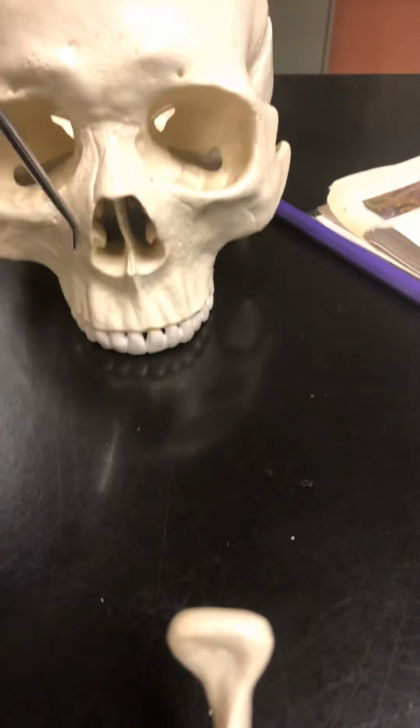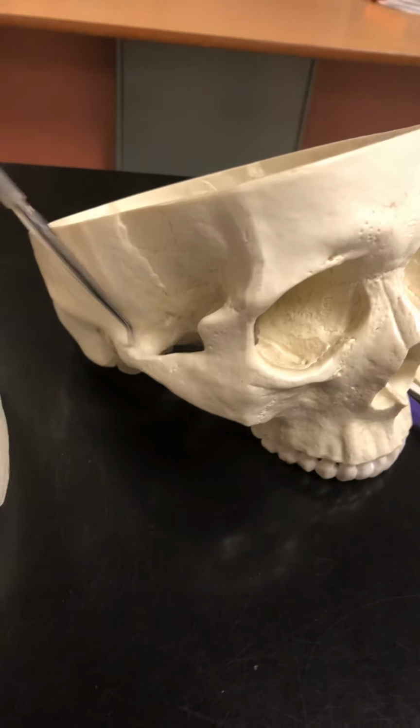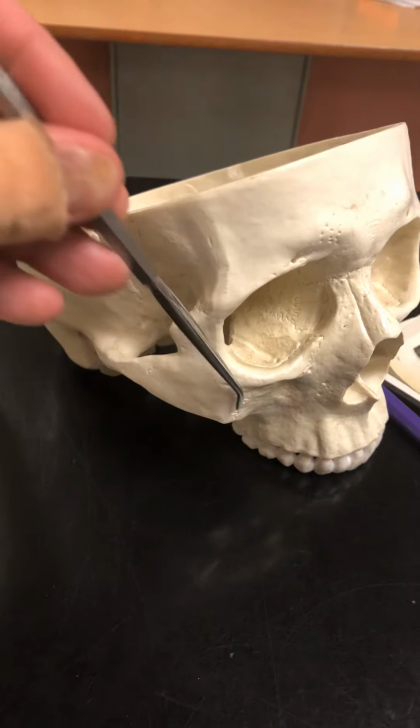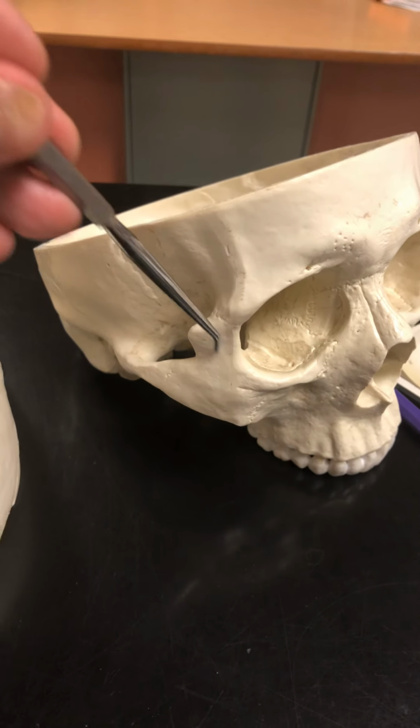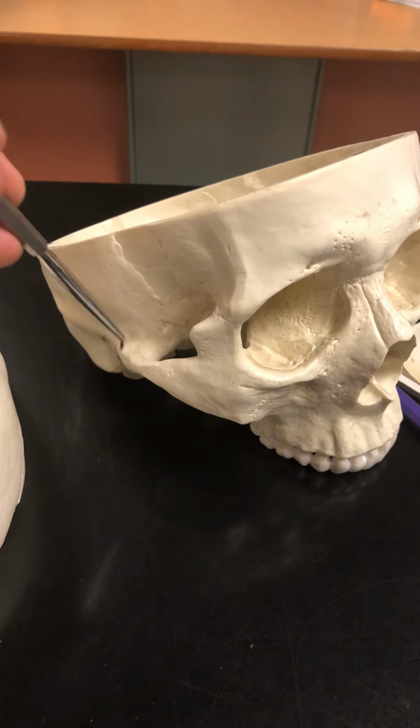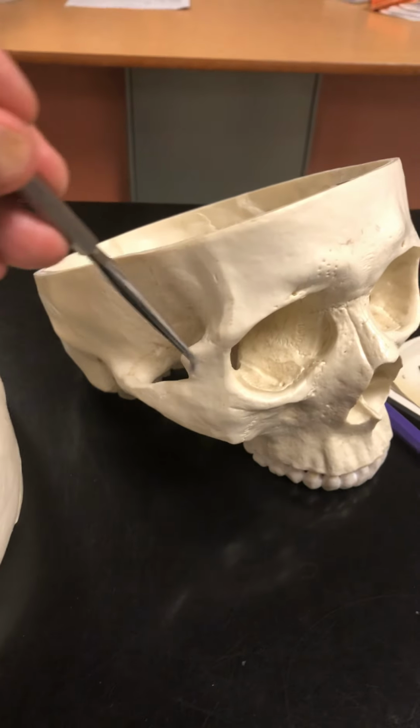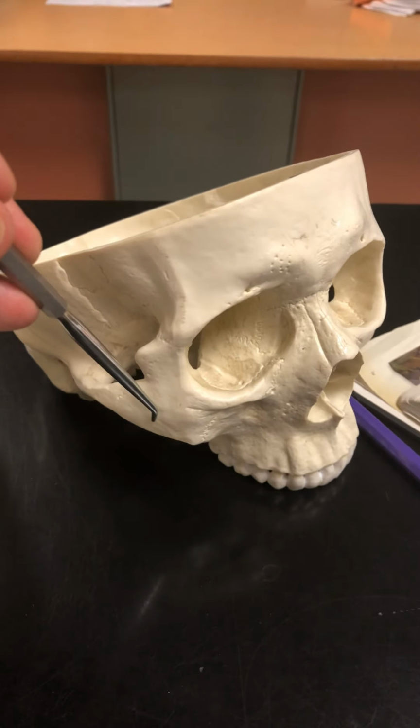The zygomatic bone, this is different than the process. This is the process. The bone is your cheekbone right here. This just leads towards the back of your skull. This main portion right here is your zygomatic bone.